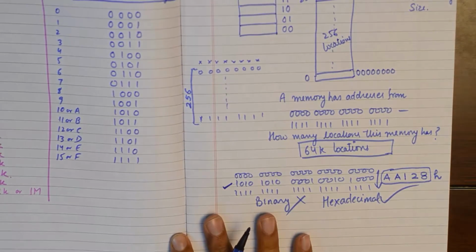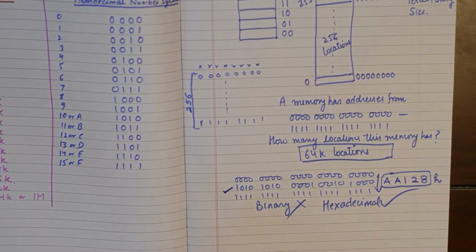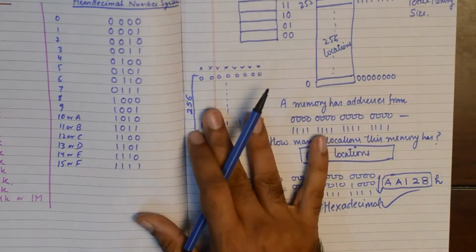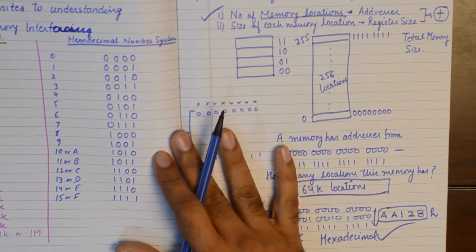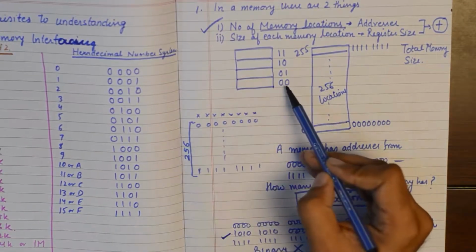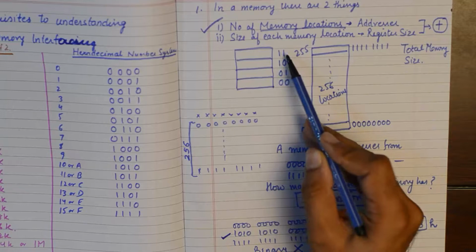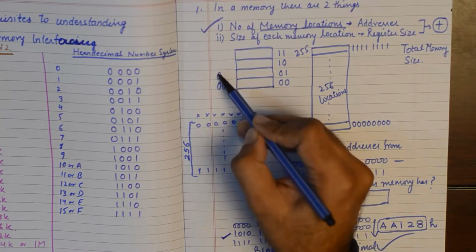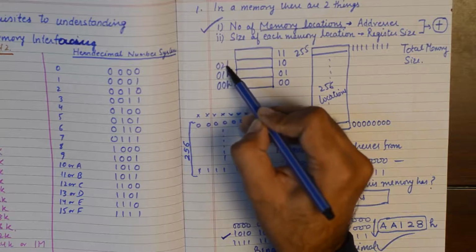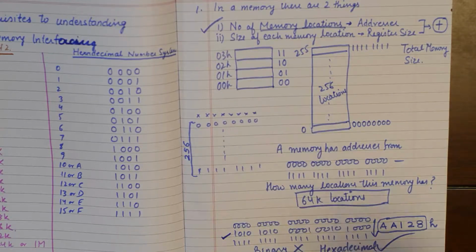So in the first example, this memory would not have addresses 00, 01, 10 and 11. Instead it will have 00H, 01H, 02H and 03H.